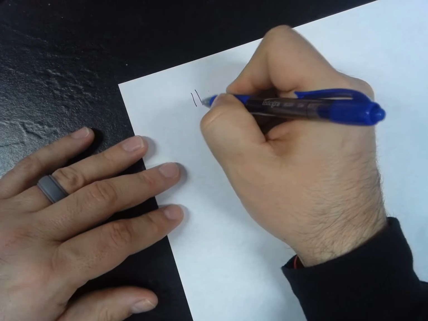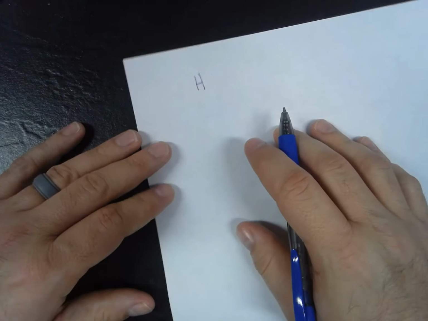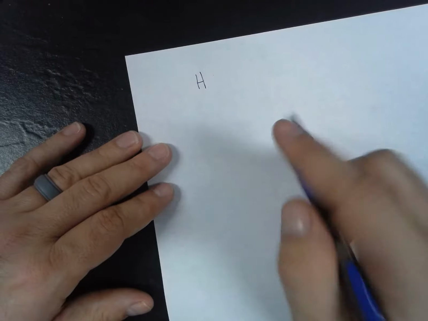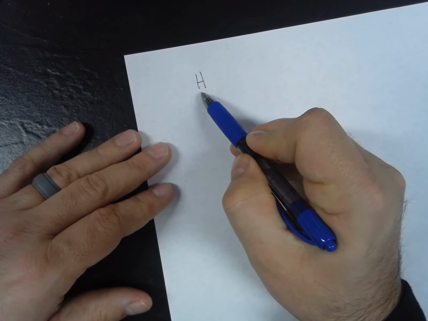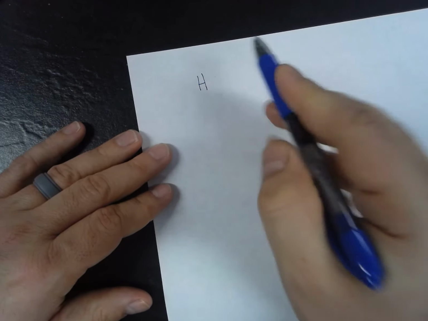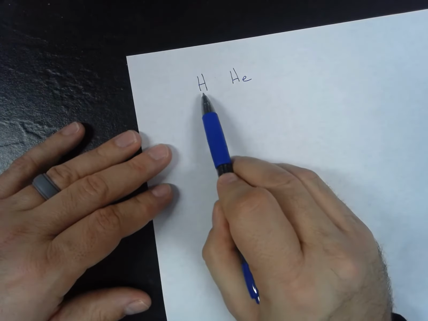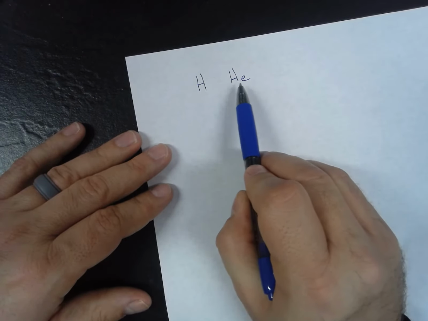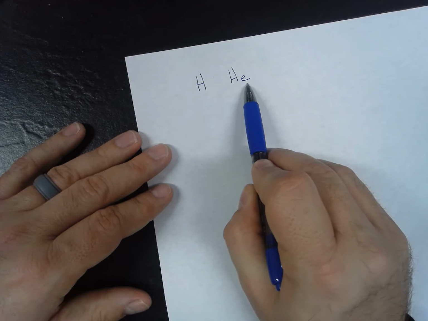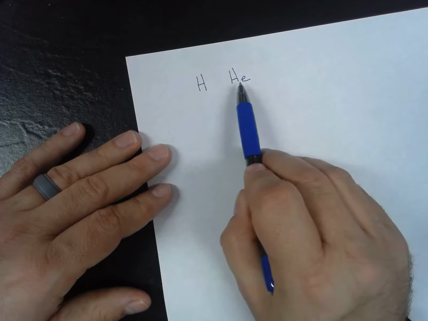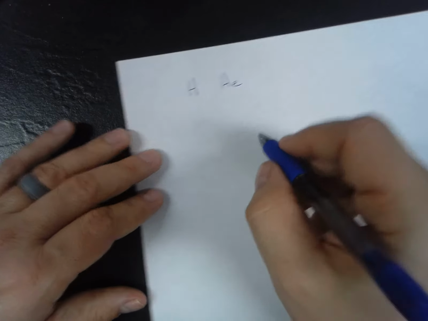All right. So on your periodic table, you have what are called elements. And elements usually have one letter or two. You'll notice that the first letter is always capitalized. If it has a second letter, the second letter is always going to be lowercase. So those are examples of elements, okay?